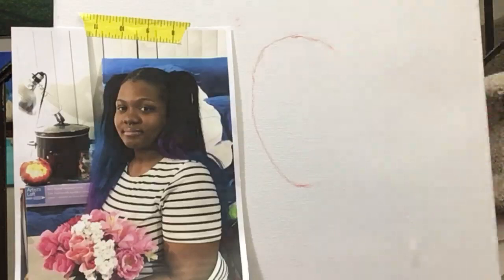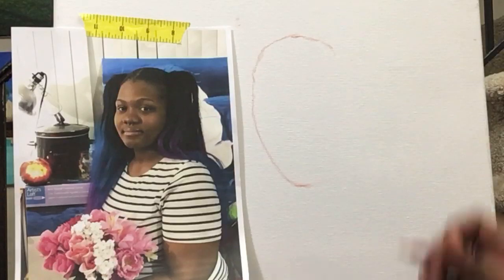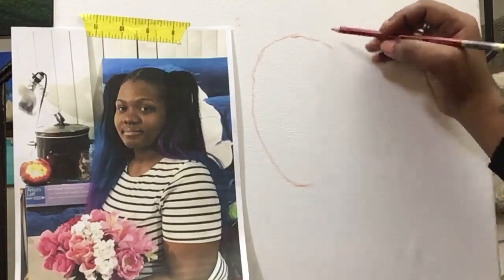And step back from time to time. Step back from your workspace, your surface, so that you can see it from a different perspective. When you're right up on it, you're not going to be able to see it the way you need to.